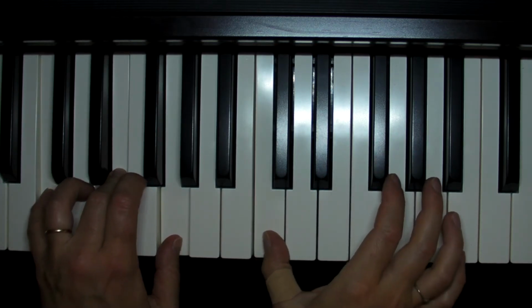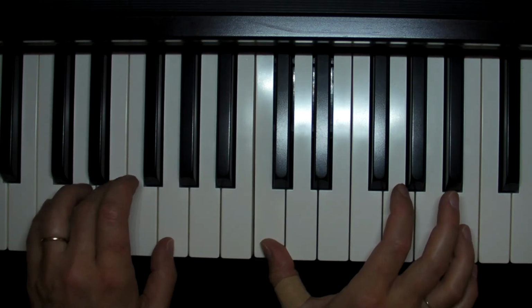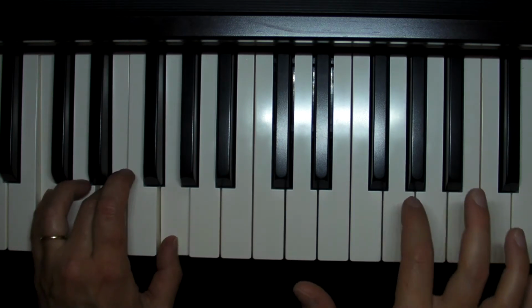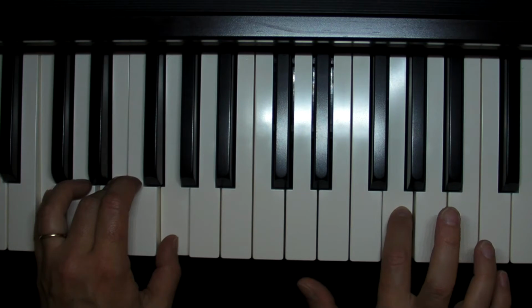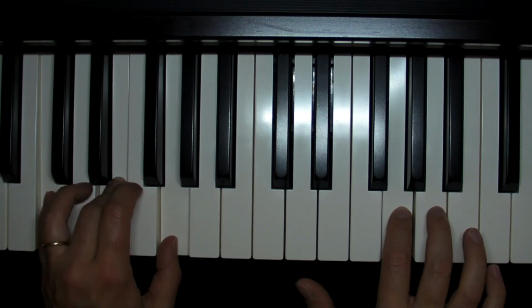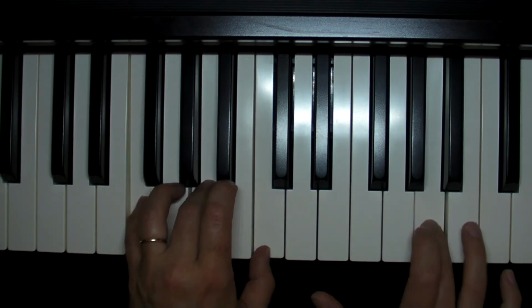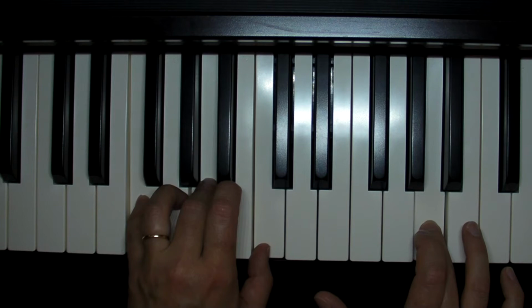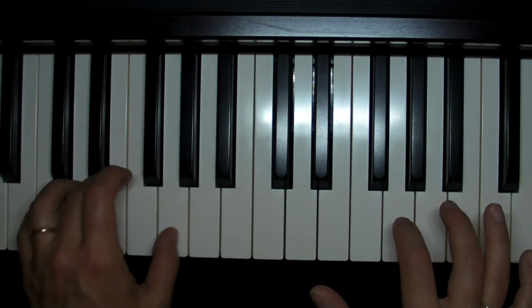Then play the same chord in your left hand when your right hand plays G. Then when right hand goes to A, your left hand will switch to another chord, a subdominant, a 4 chord, or just an F major chord. And you will play a C major chord again with G in your right hand.